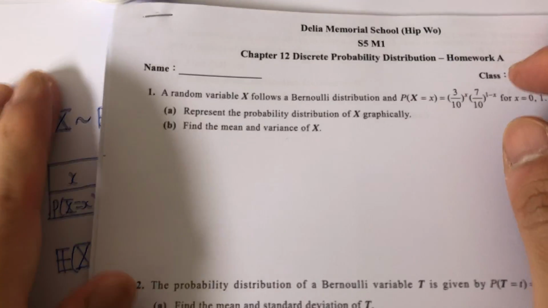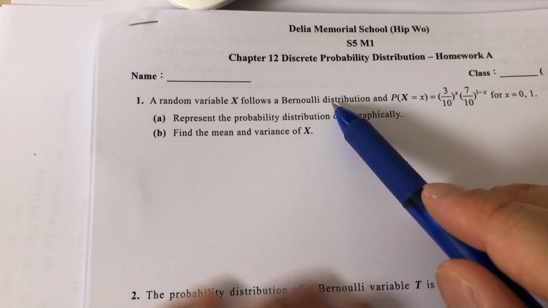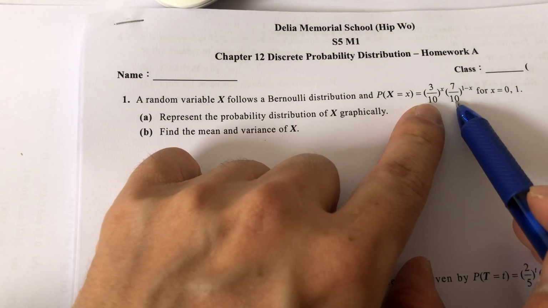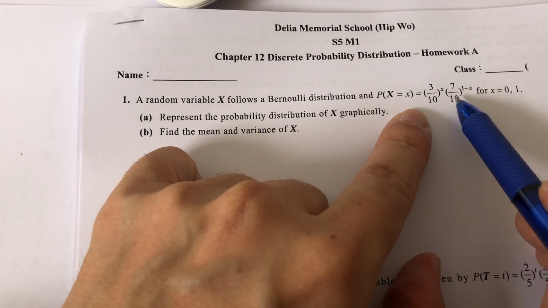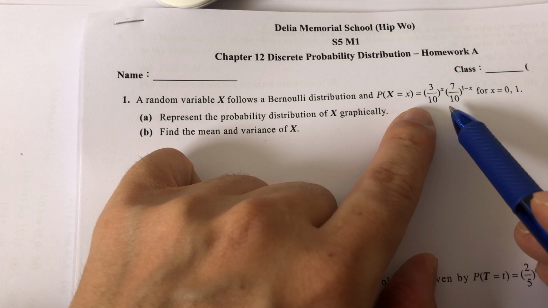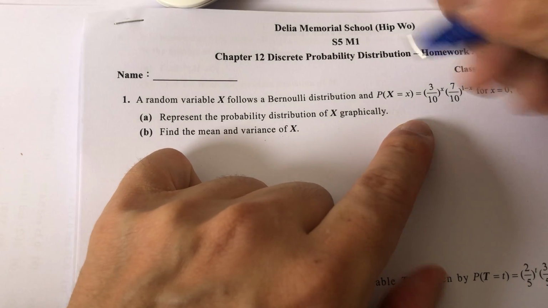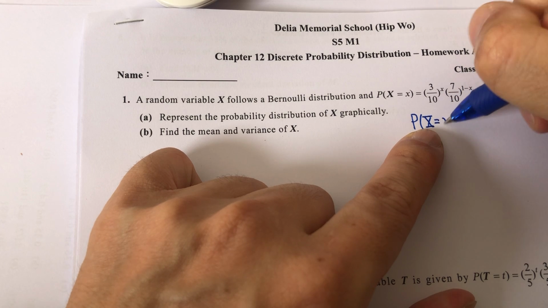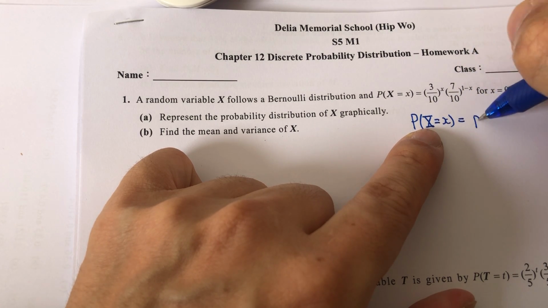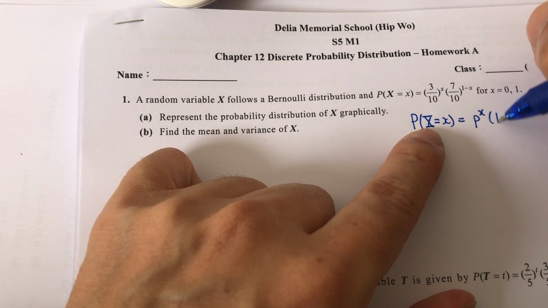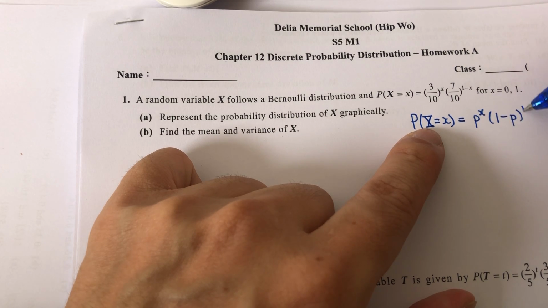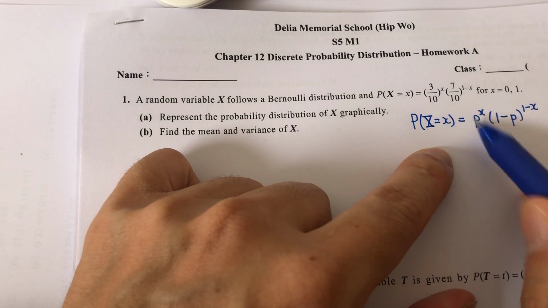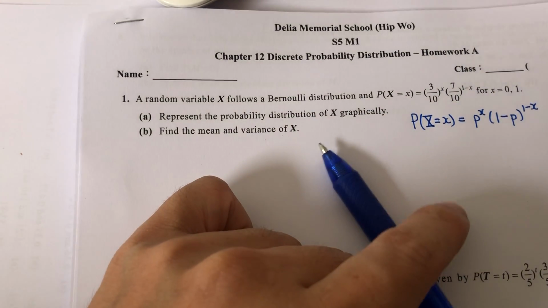A random variable x follows a Bernoulli distribution, and this is the formula. From this formula, can you tell me the probability of success? We know that the formula is p to the power of x times 1 minus p to the power of 1 minus x, so the probability of success is 3/10.